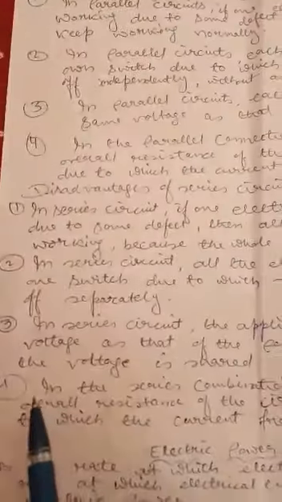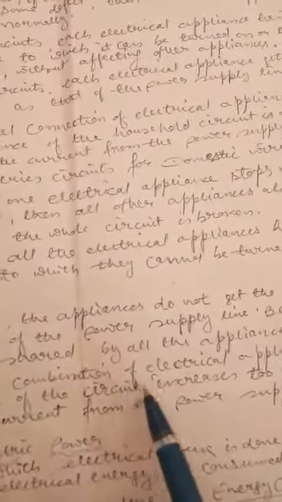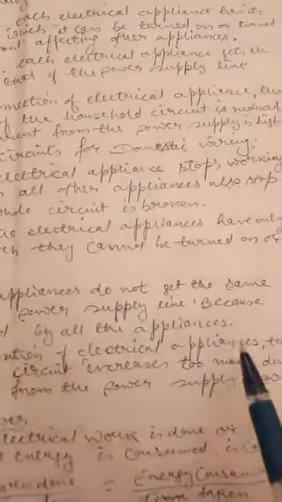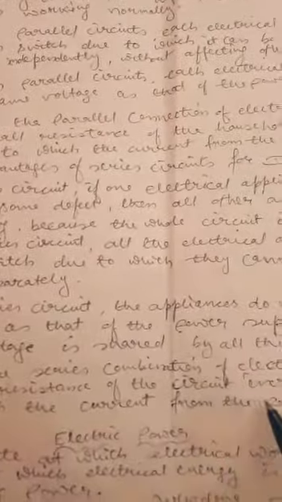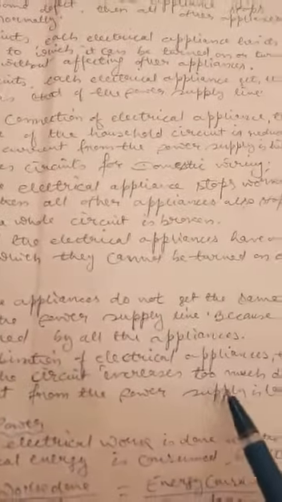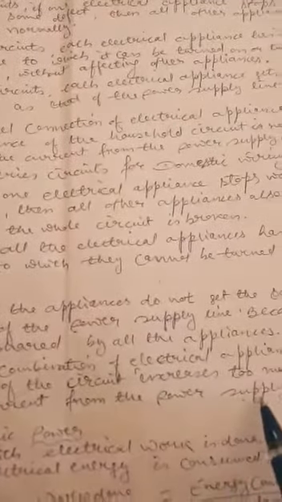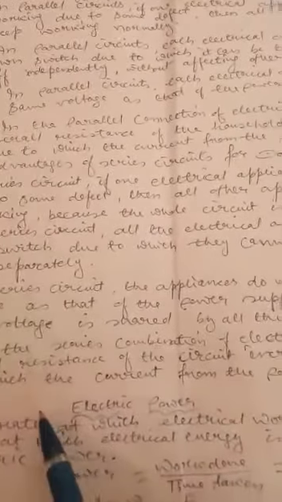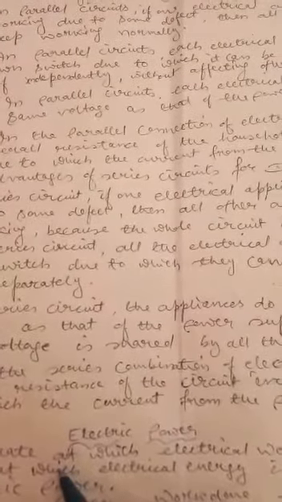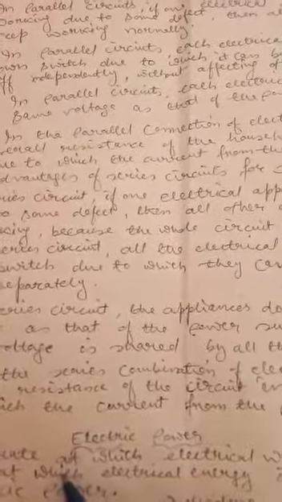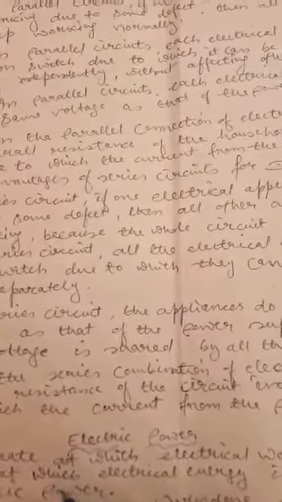Now fourth point: in the series combination of electrical appliances, the overall resistance of the circuit increases too much, due to which the current from the power supply is very low. Dear students, we know that in series combination the combined resistance is equal to the sum of each individual resistance. That is why resistance becomes more, and under this condition current will flow less.